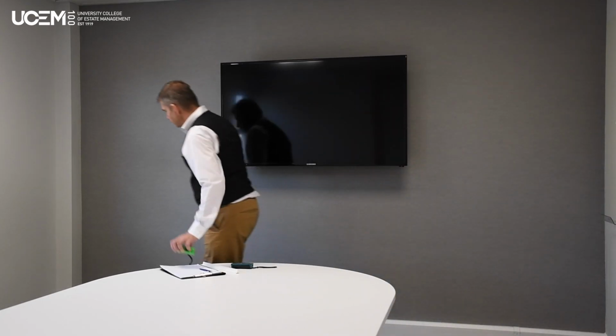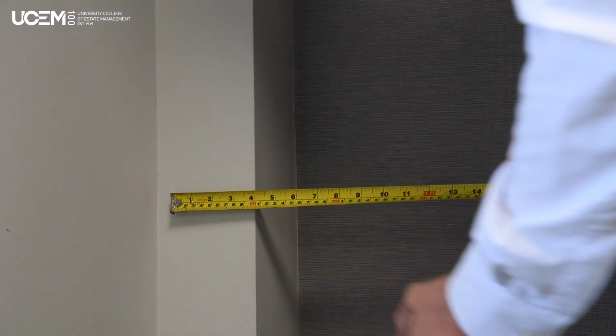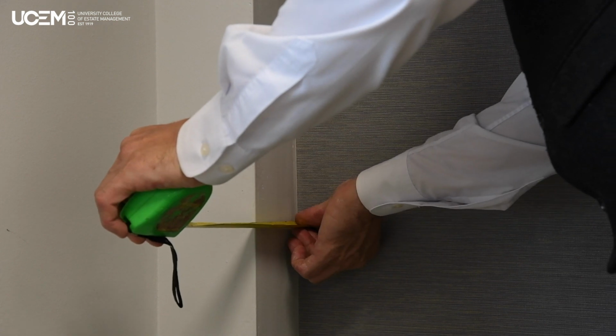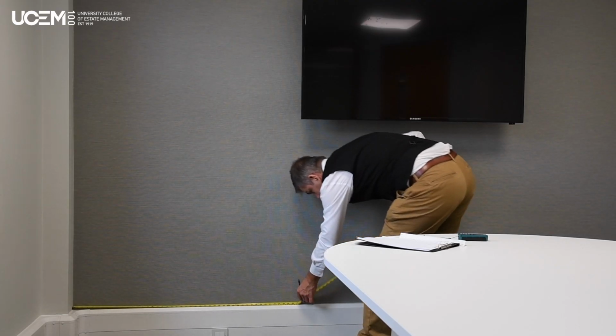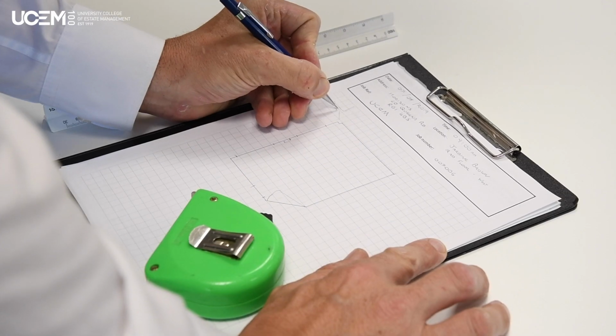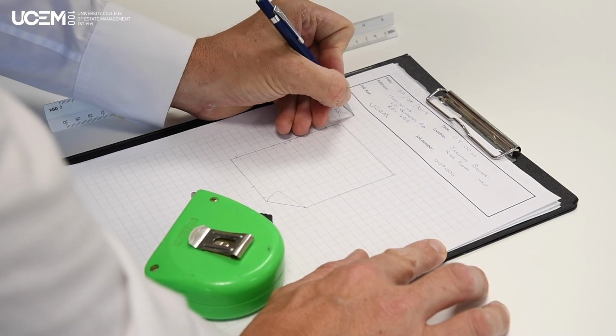Measure the distance from the edge of the room to the edge of the first item you encounter. In our example, this is an encased column. Then measure from the encased column to the wall, and then from the edge of the column to the corner of the room, and so on. Include the size and the position of all the fixed objects.